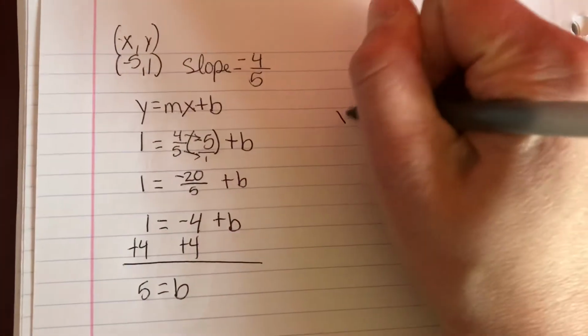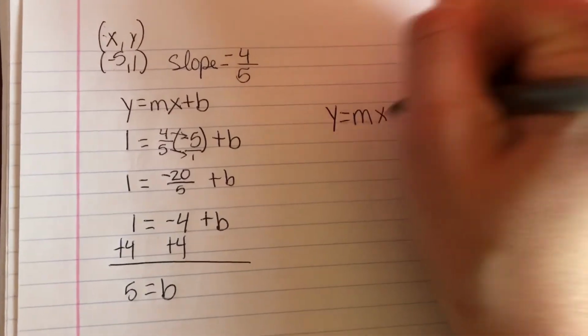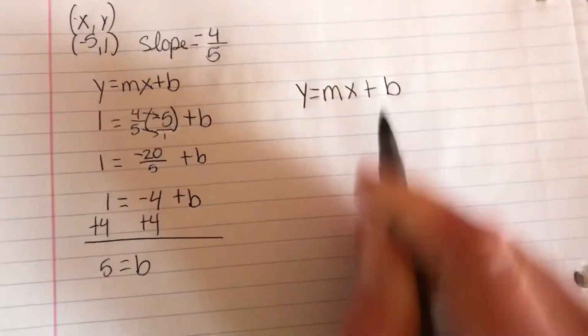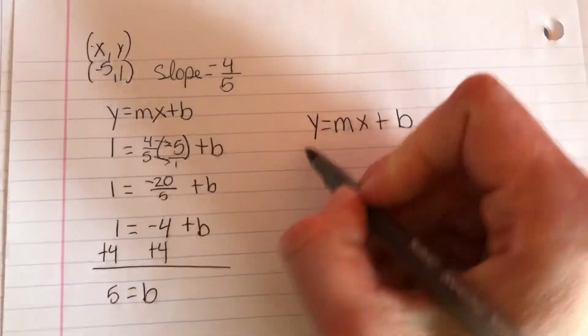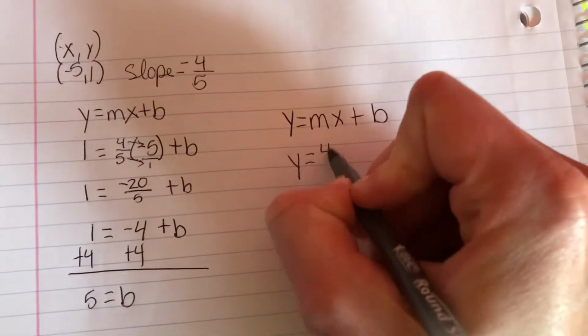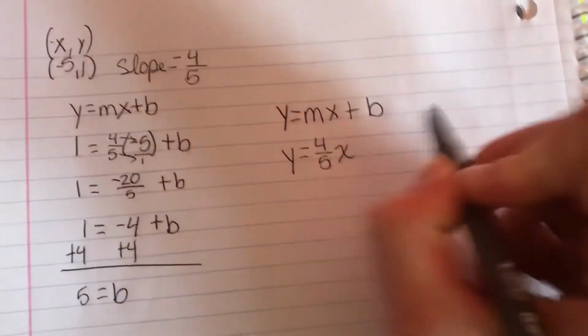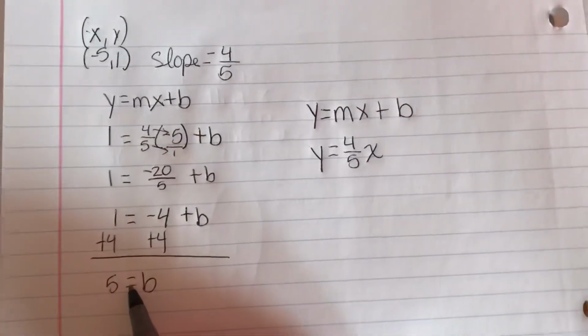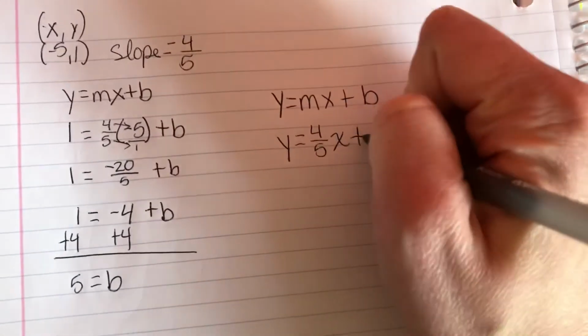So I'm just going to plug that back in into y equals mx plus b, right? Plugging m in for my slope. So y equals 4/5 x. And then remember, b is that value I solved for over here, my y-intercept. So plus 5. Final answer.